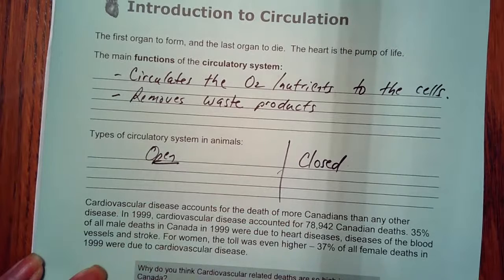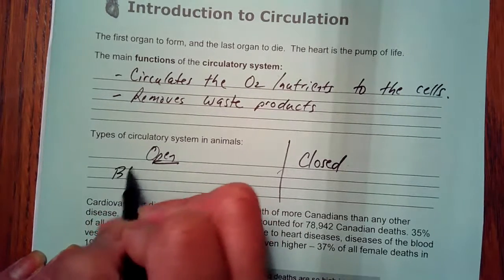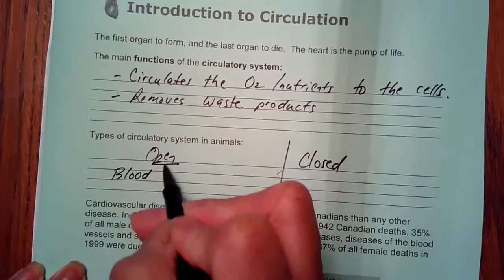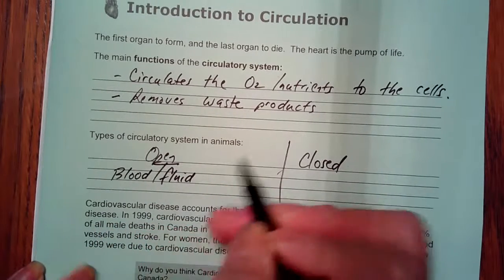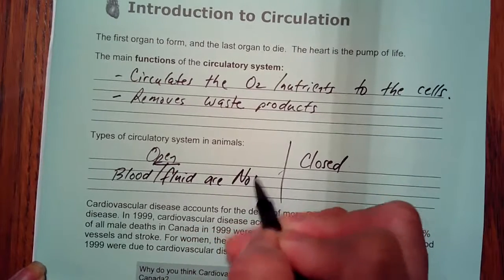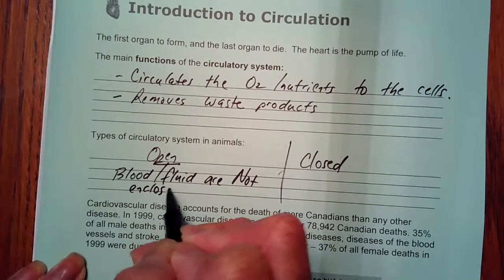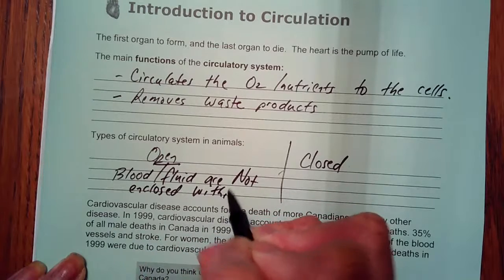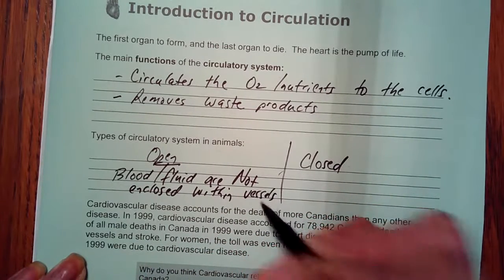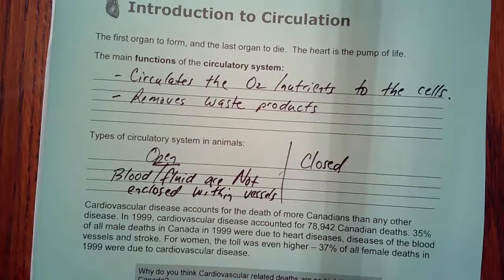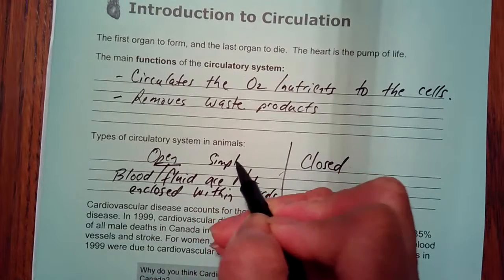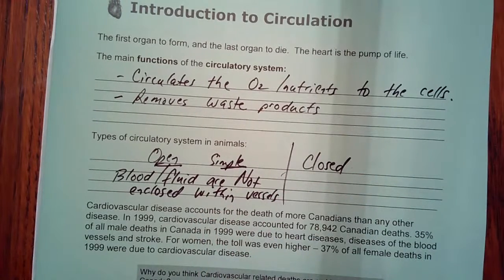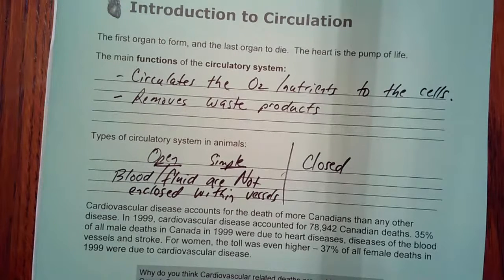So the open circulatory system, the blood or the fluid are not enclosed within vessels. So there are no pipes that run throughout the organism. So these are very simple types of animals. They must be very small so that they can diffuse the materials in and out of the cell.